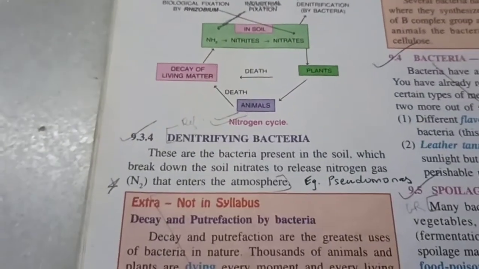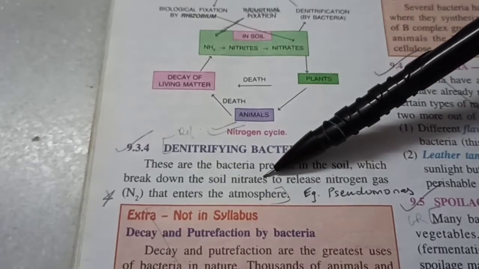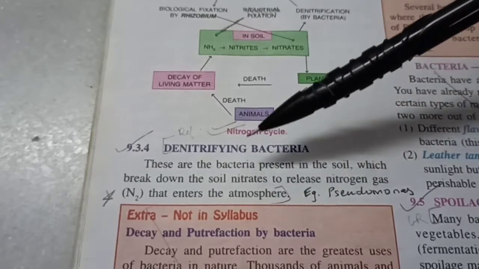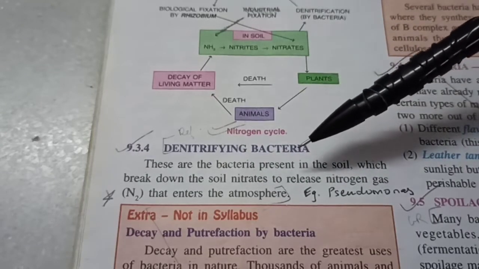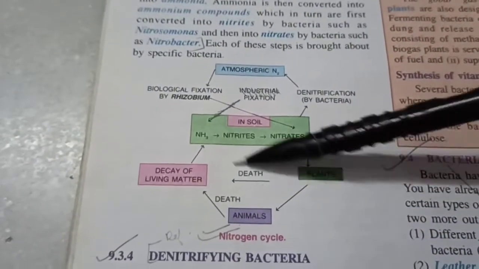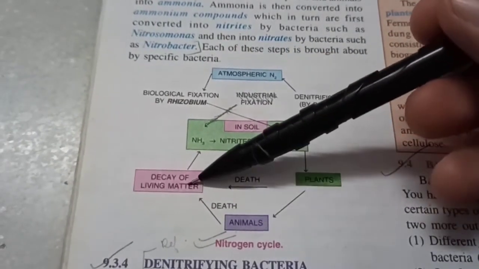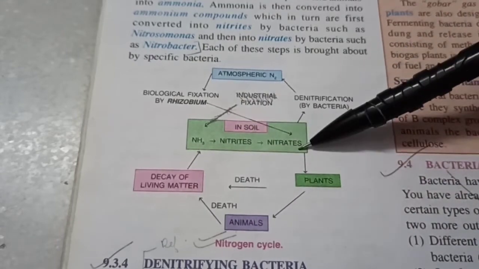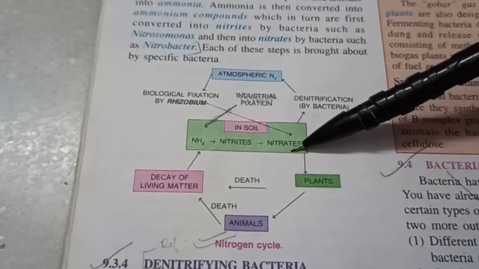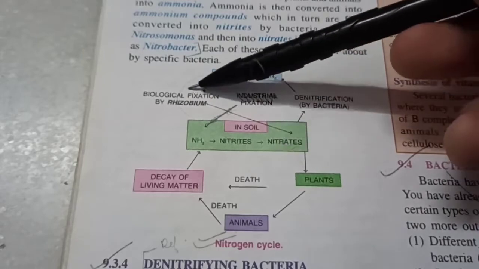Now we have a third category of bacteria called denitrifying bacteria, which do the opposite of nitrification. That is, they break down the nitrates into nitrogen gas and release it into the atmosphere to complete the cycle. It's important that the cycle is completed so that it is recycled and it spreads across large areas. So an example of this is Pseudomonas. This nitrogen cycle has to be practiced, the diagram has to be practiced. Just cancel this particular arrow, it doesn't make sense. So when plants and animals die, the decay of living matter gives you ammonia, which becomes nitrites and nitrates in the soil. And these nitrates are useful for plants. The nitrates may be denitrified and converted into nitrogen, but this nitrogen is again converted into nitrates with the help of nitrogen fixation.